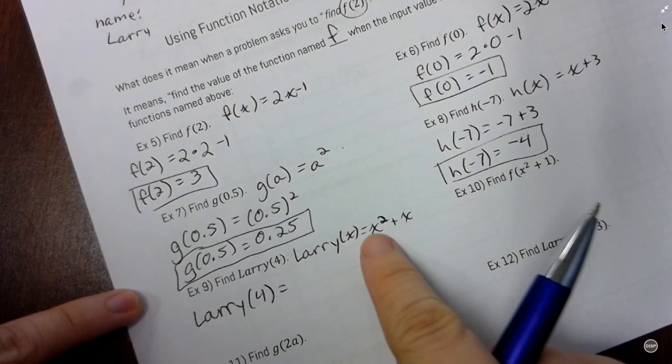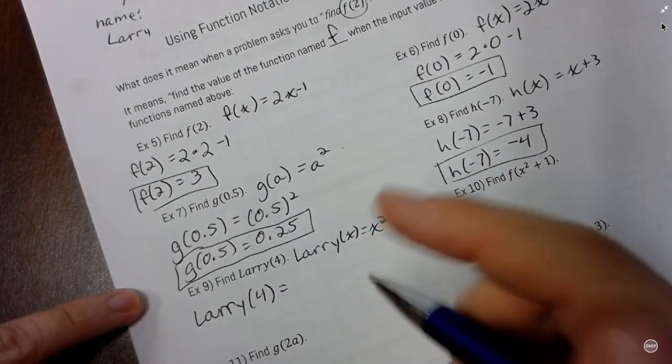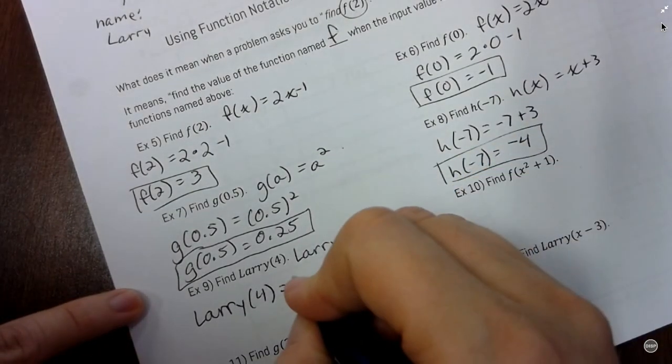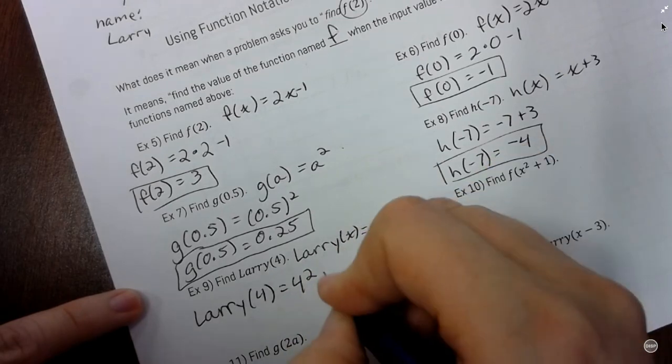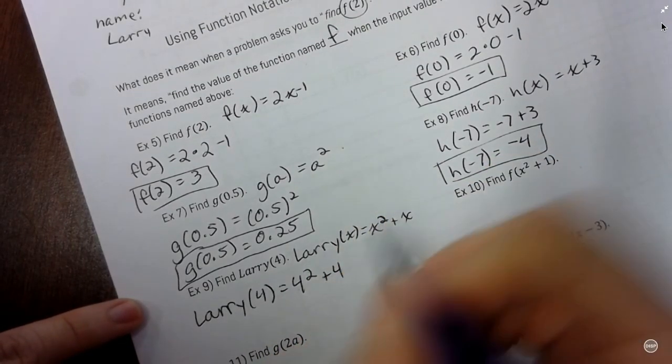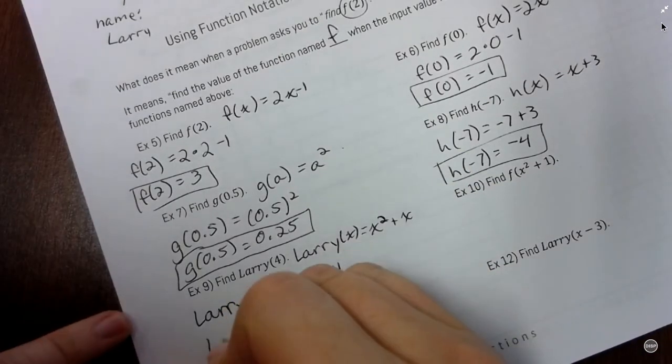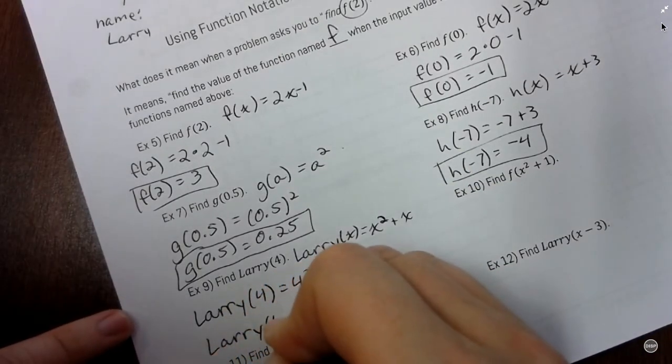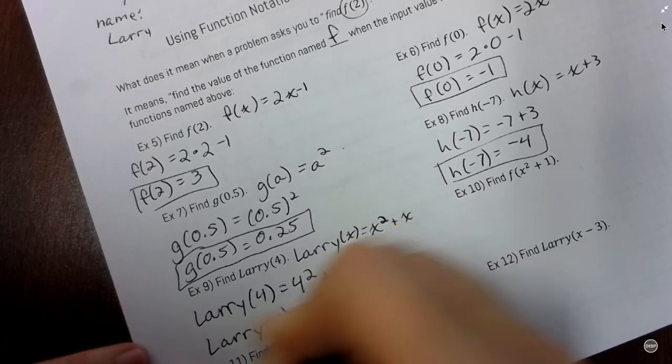So be careful, x appears in 2 spots, so make sure you put 4 for both of them. So instead of x squared, I have 4 squared and plus 4. 4 squared is 16 plus 4 is 20. So Larry of 4 equals 20.